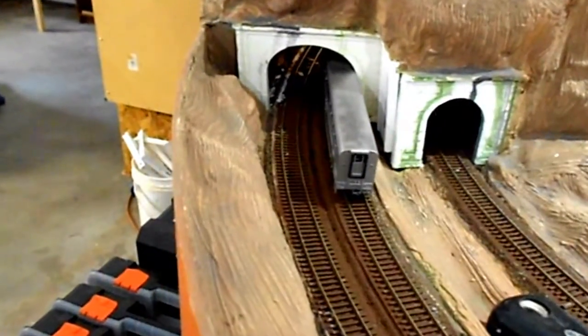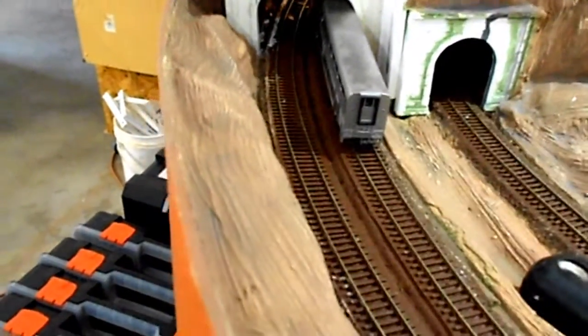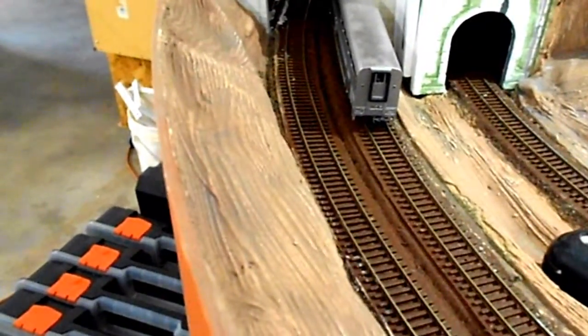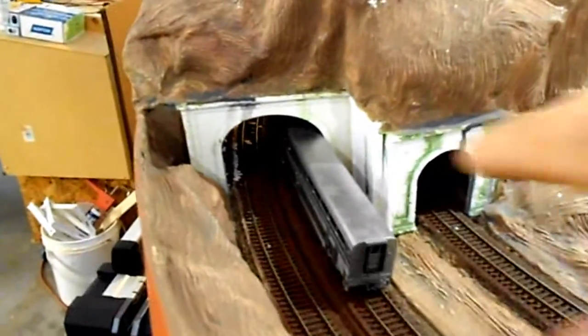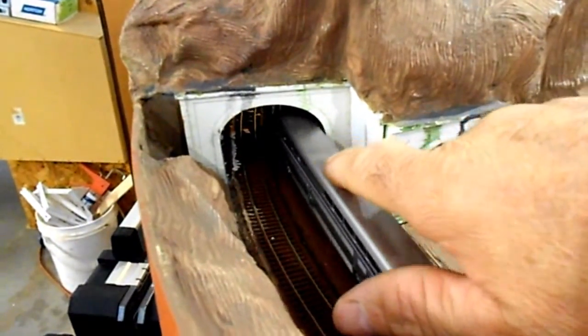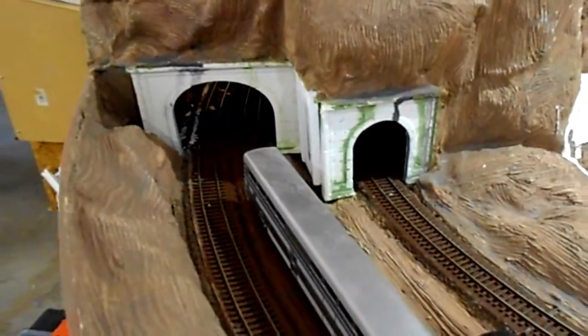I did run into a problem right here though with some of my passenger equipment. It's gonna rub the tunnel portal there, and rather than tearing that all apart and moving the tunnel portal, I'm just gonna take my Dremel and grind out the corners there. It'll work fine for me. That's pretty much what I got going on there.